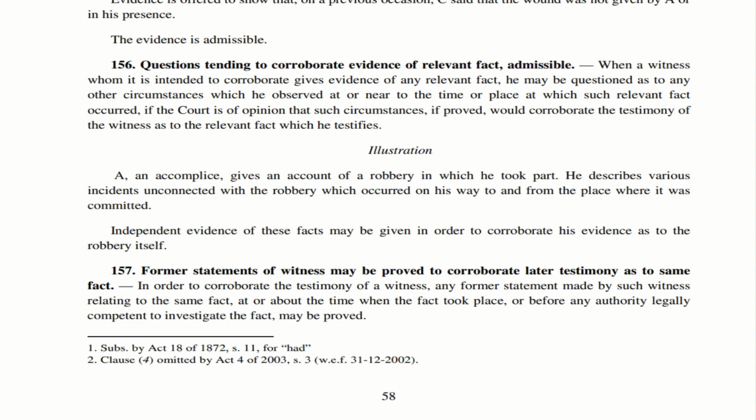So these kinds of aspects are supportive to the main aspect. As simple as that. The main aspect may be robbery, murder, or any other grave offense. Anything which is connected to an offense, or which is happening in a particular scenario or at a particular place, evidence can be given with respect to that aspect to substantiate the offense. With this, section 156 is concluded.